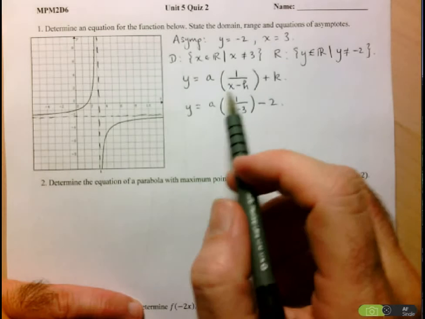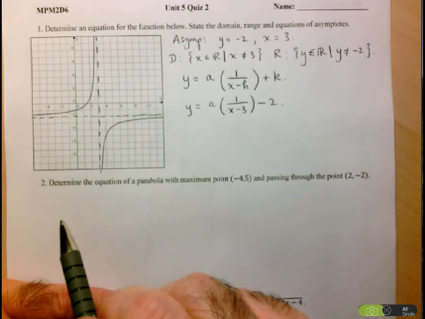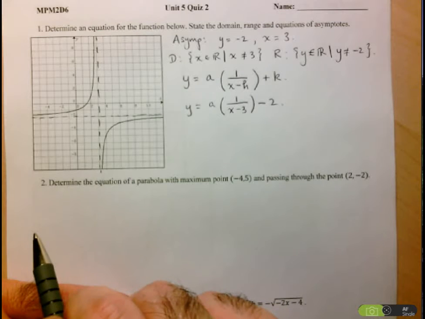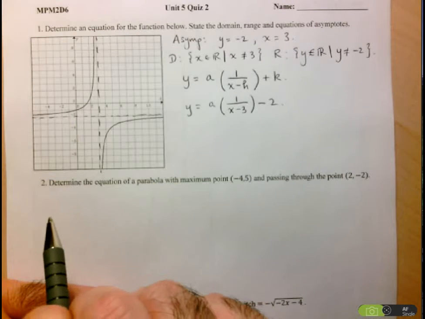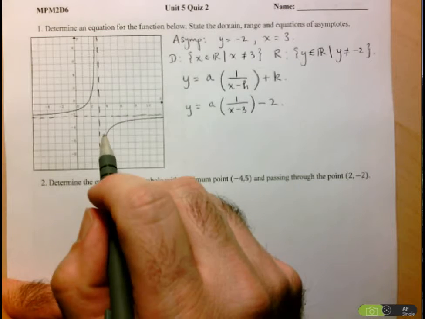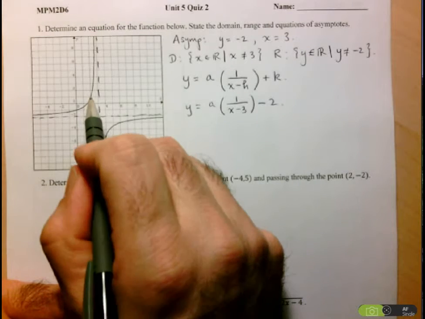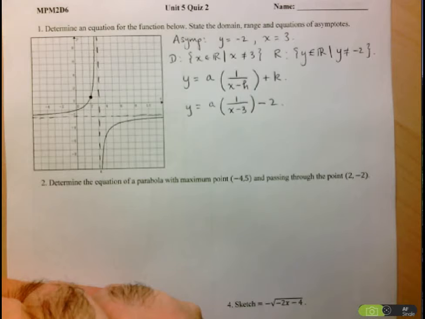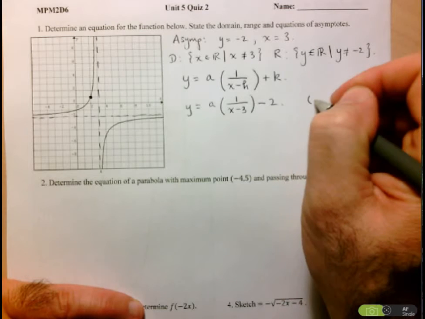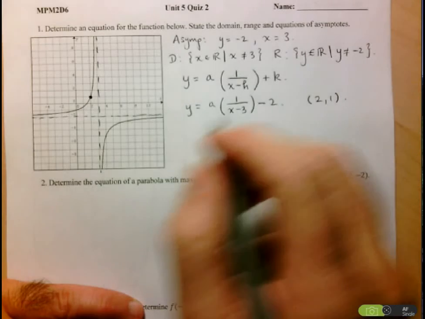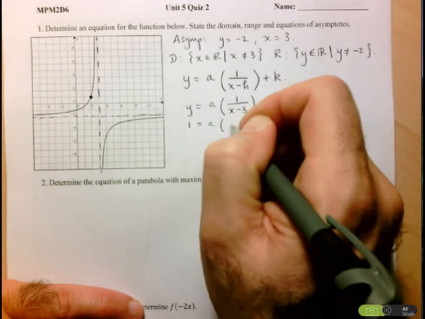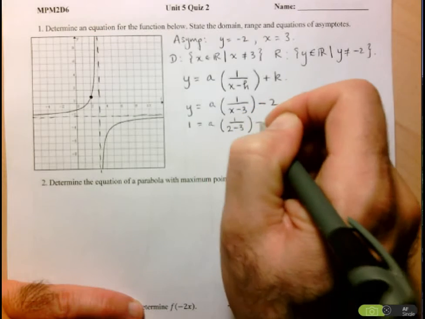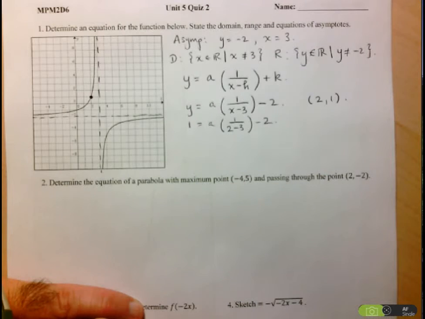Now we see that we have only one of our unknowns left, the a value, and the way we find that is by inputting a point on the curve. Here you look around and try to find a nice point on the curve. There's a nice point, and there's another nice point on the curve. I'll use this one here, since the numbers are a little smaller and they're positive. Now I can input the point (2, 1) into the equation. So y equals 1, and 1 over x equals 2, so 2 minus 3, and now the only unknown left is a. So I can solve for a.